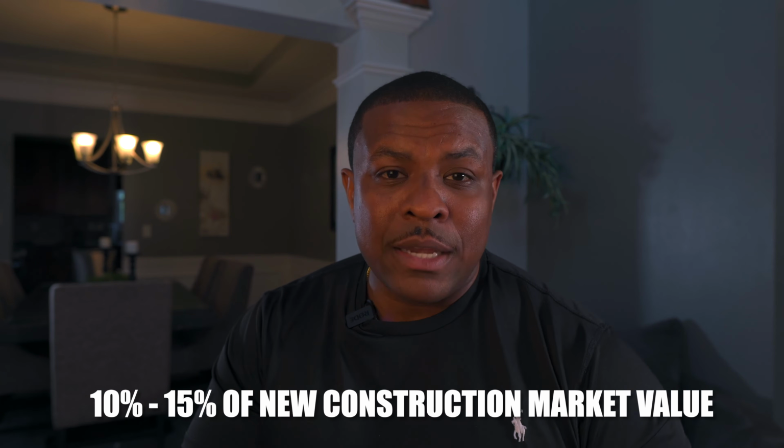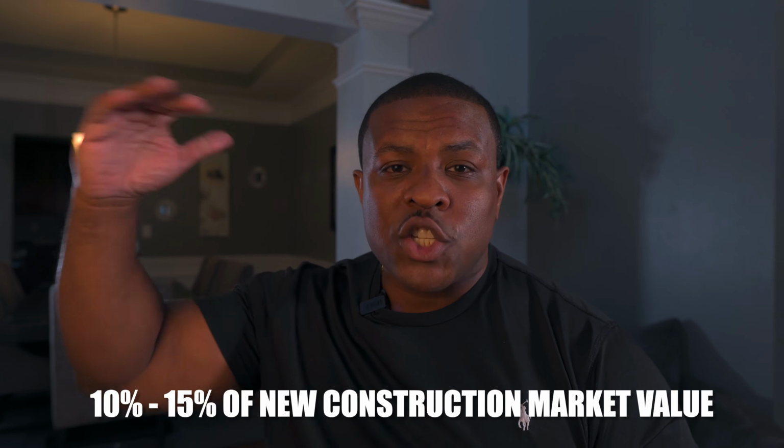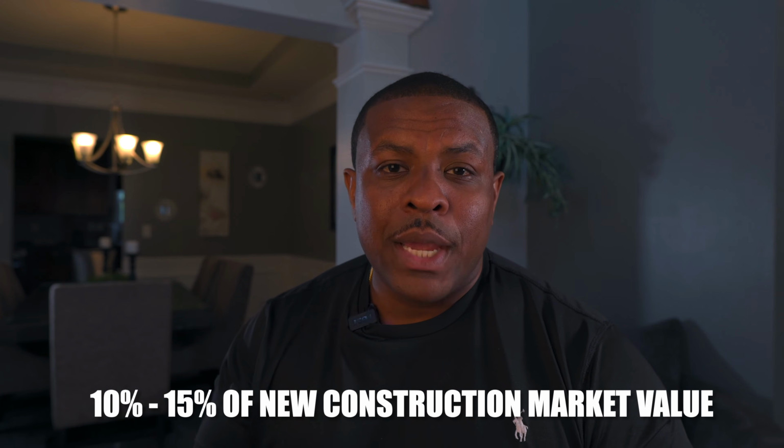Now, the general rule of thumb that you want to keep in mind when it comes to making an offer on land is typically you want to be about 10, maybe 15% of what new construction homes are going for in the area. So let's just say that you have a builder who's building homes right now and they're selling their homes for $500,000. Typically, they'll buy the land from you for $50,000 to even upwards of $100,000 in order to be able to make things work. It's your job to be able to negotiate a price lower than that.